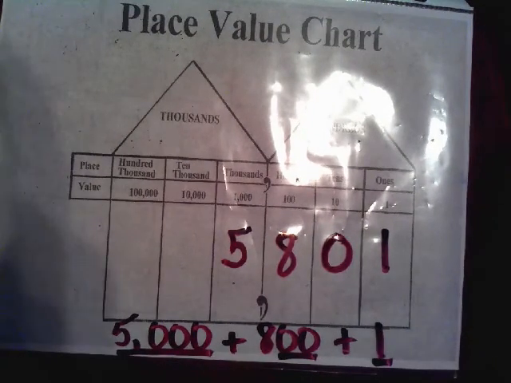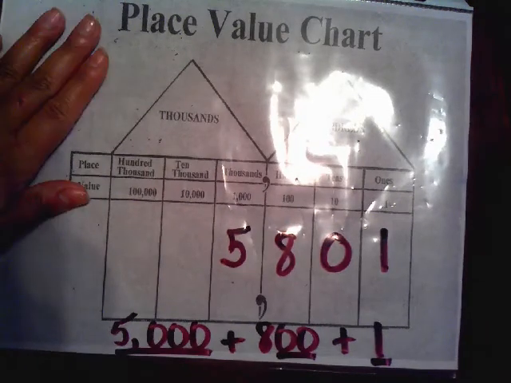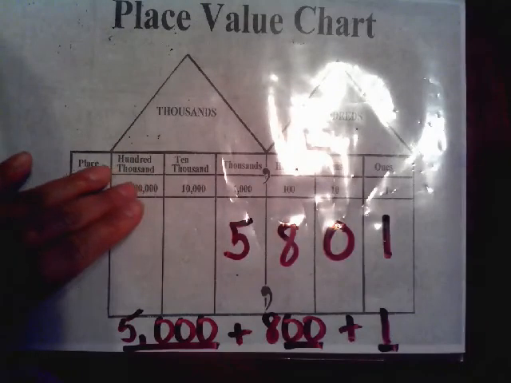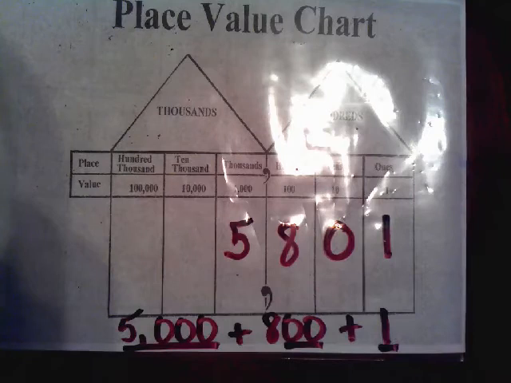So there's our number, 5,801. Okay, so you're going to work on those Martian slides. Still use your place value chart to help you. And then type your numbers in on each slide.